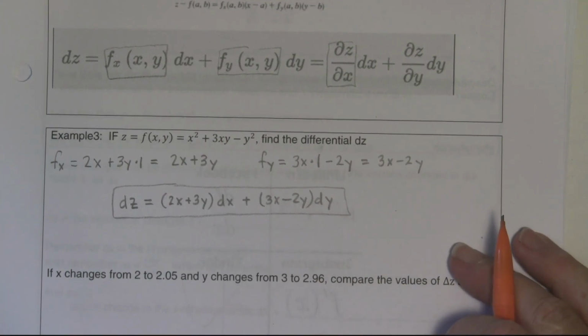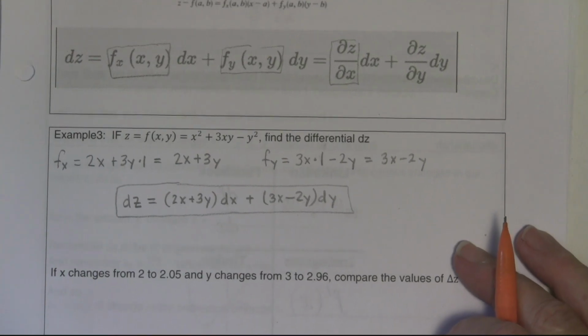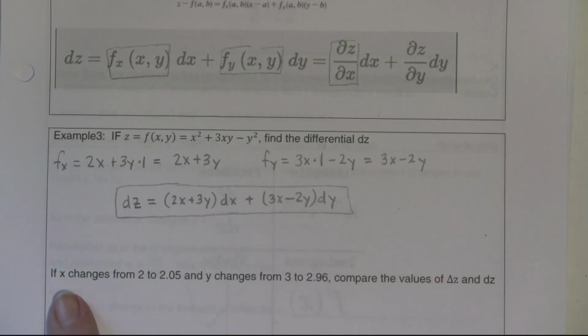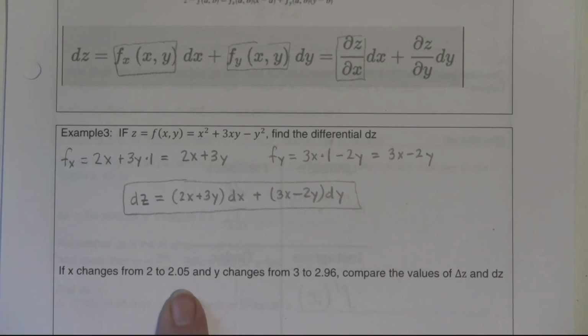And so one of the things, because x and y are our independent variables, is that when they tell us that x changes from 2 to 2.05, then what they're telling us is the change in x. And the change in x is, so x is changing from 2 to 2.05.